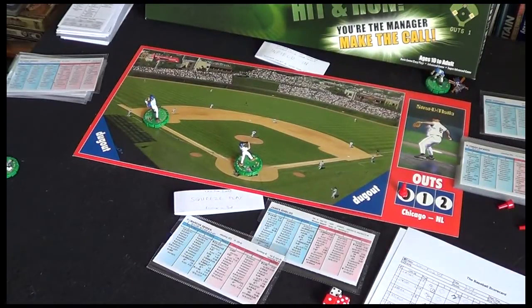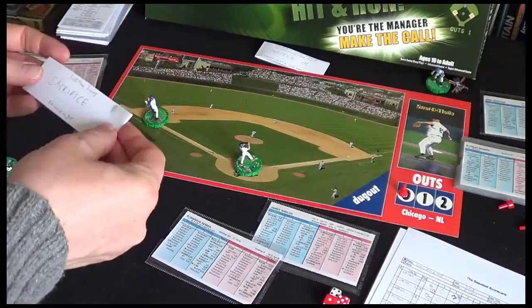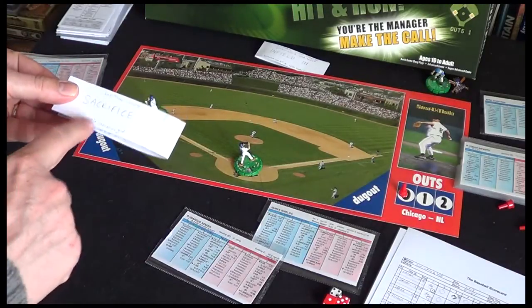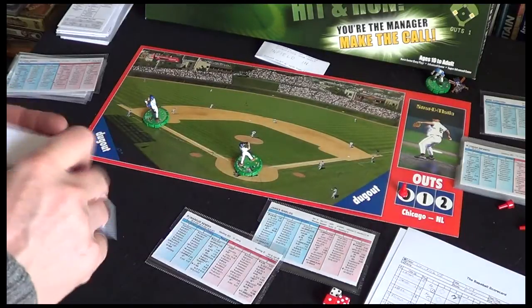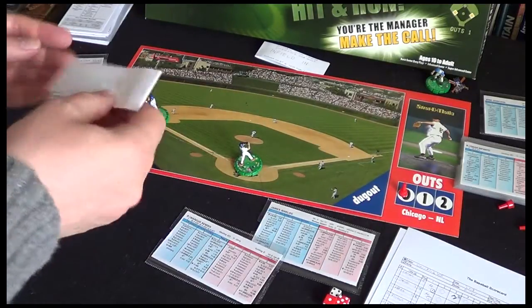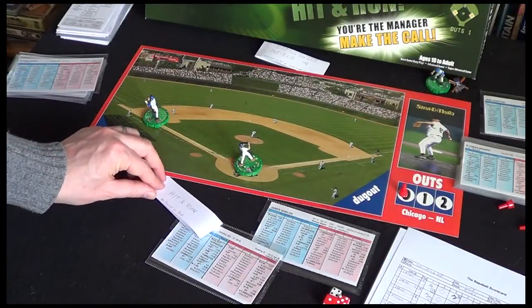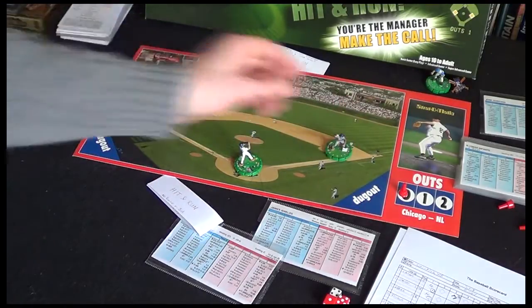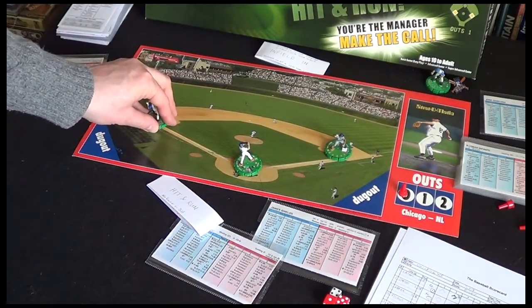There is one more play available in the advanced game that you didn't have in the basic. Remember, it says that the sacrifice, less than 2 outs, no runner on third, or even a hit and run, no runner on third. You can do a hit and run with a runner on third if you've got a runner on first. The idea here is that the guy on third doesn't move.